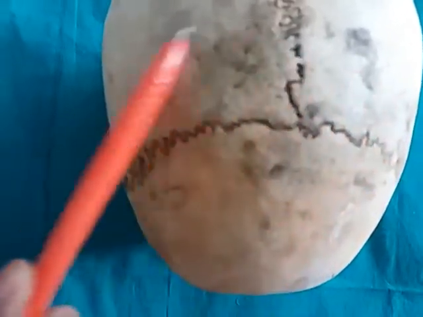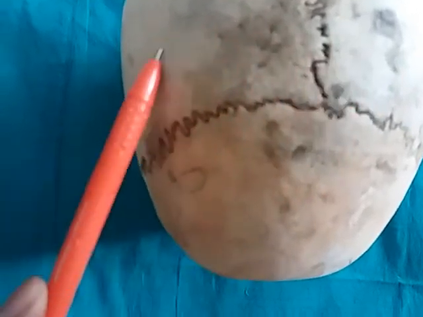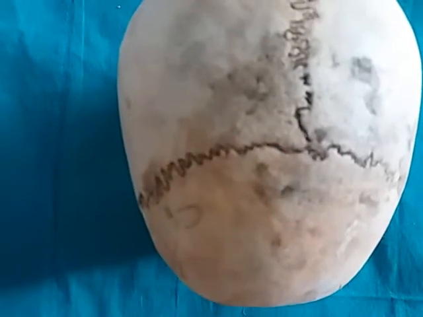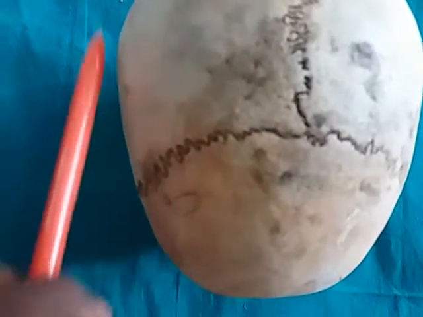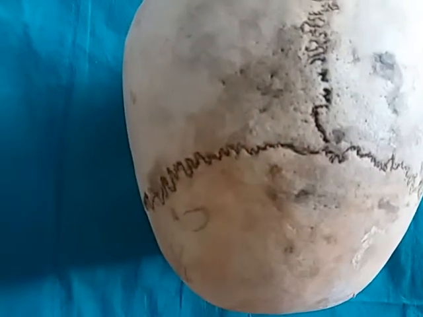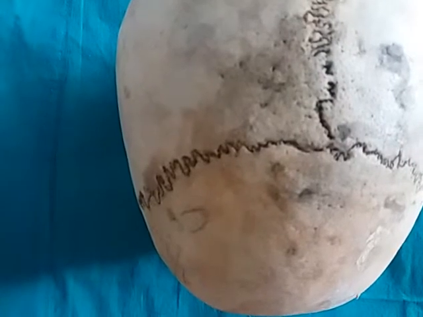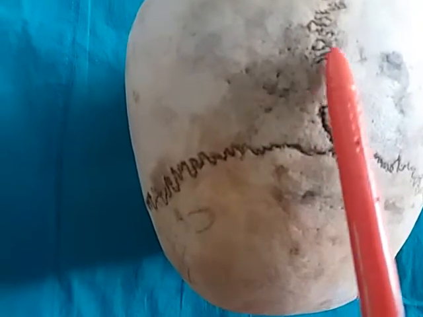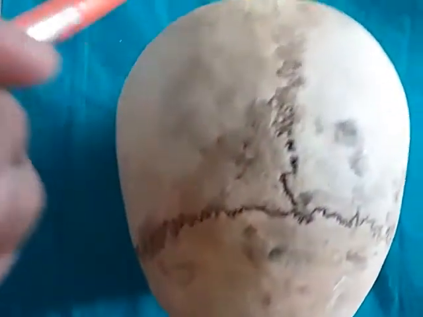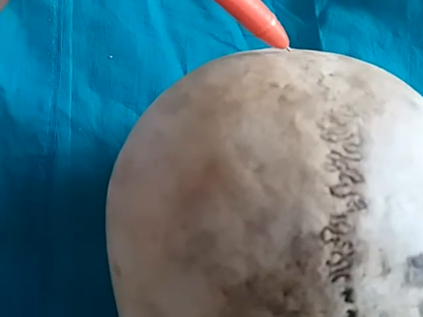The arched roof is called the vault of the skull. We remove the vault of the skull to study the interior of the skull; it is dome shaped. The arch is called the vault. Then we can see the bregma, the meeting point of the sagittal suture and the coronal suture. As we know, the lambda is the meeting point of the sagittal suture and the lambdoid suture posteriorly.